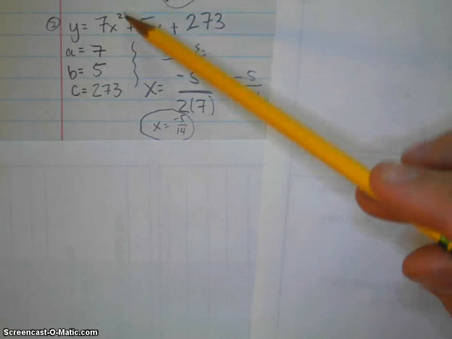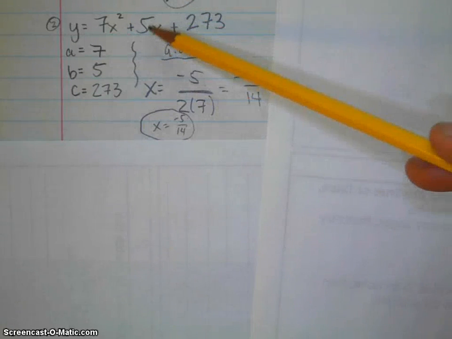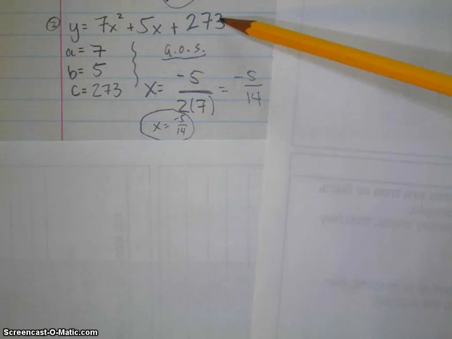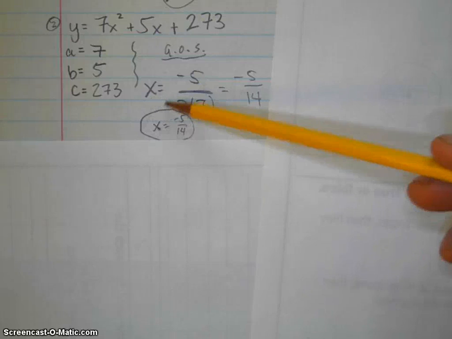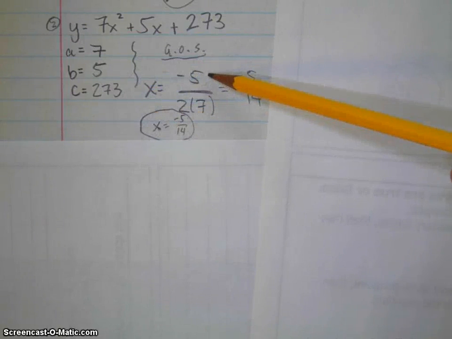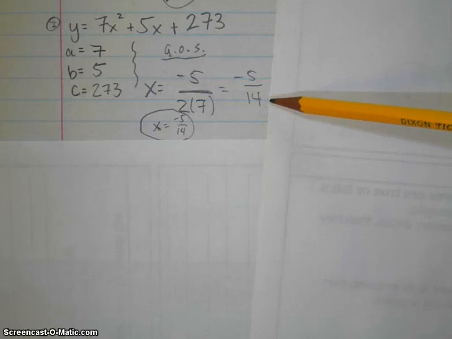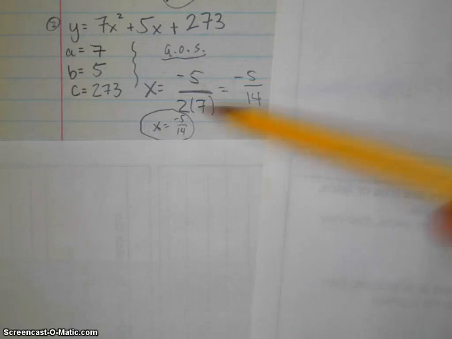In our next example, we have a equals 7, b equals 5, c equals 273. If I plug it into my axis of symmetry equation, I have x equals the opposite of b, which is negative 5 this time, over 2 times 7. So that's going to be negative 5 over 14. Since that is the simplest form, my value is going to be x equals negative 5/14.